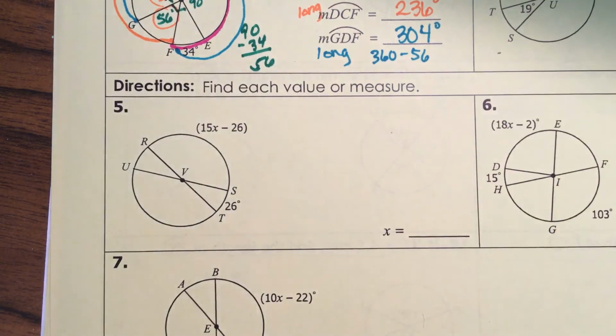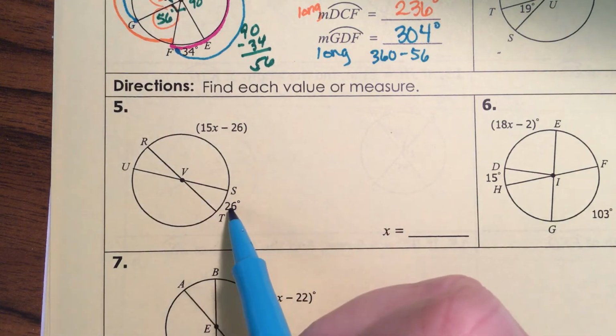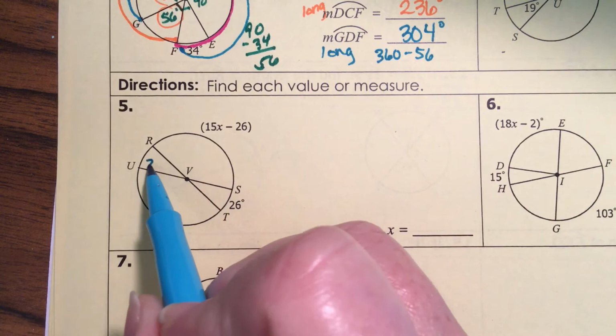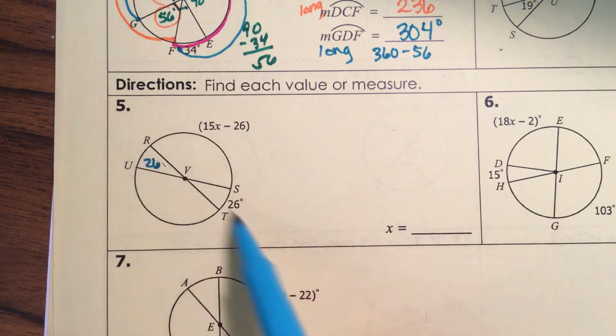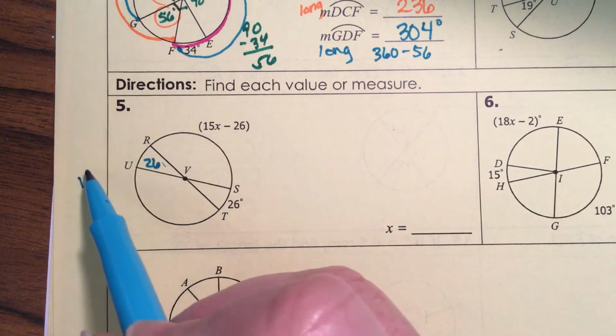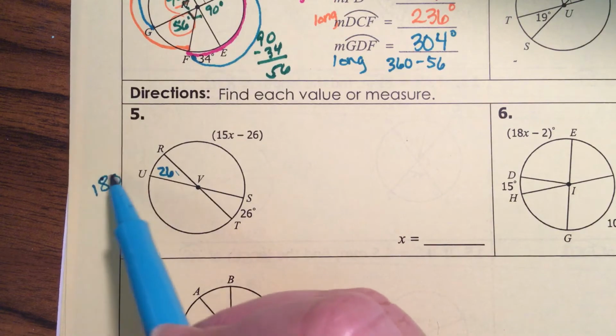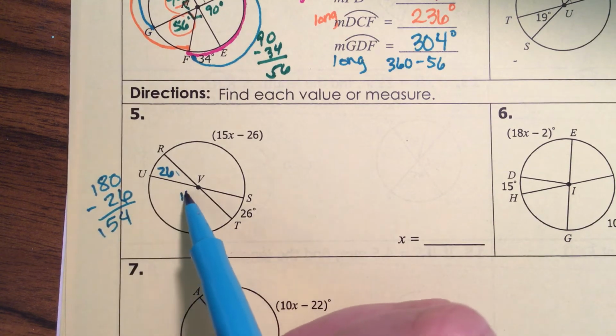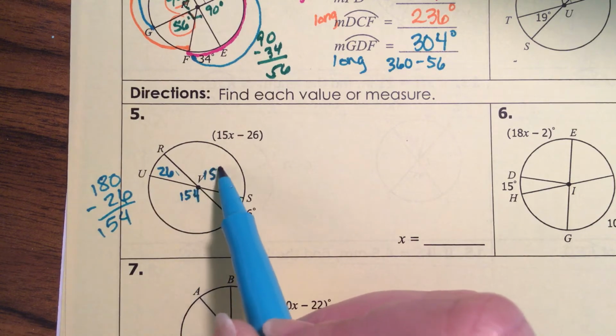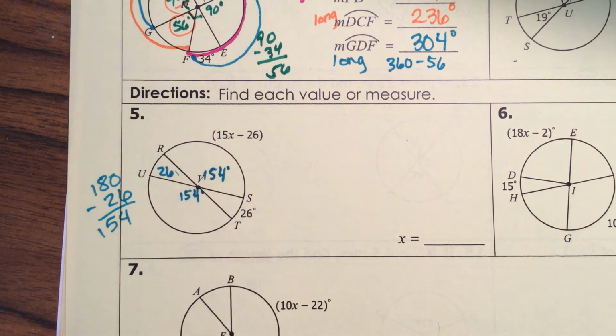Okay, so on number 5, remember we want to find our angle measurements first, and we're given 26. So if this one's 26, this side's 26. The whole side of the circle is 180. So if I come over here to the side and I say 180 minus 26 gives me 154. So these two angles, they're vertical angles, so they're the same. Those are 154.